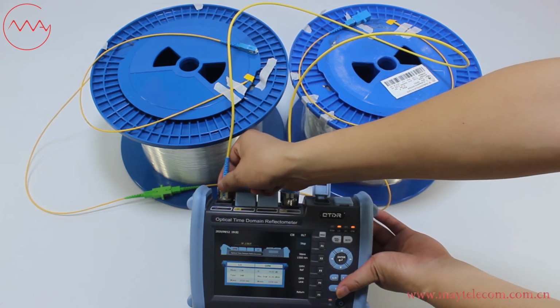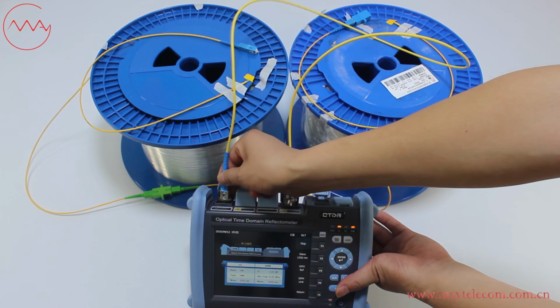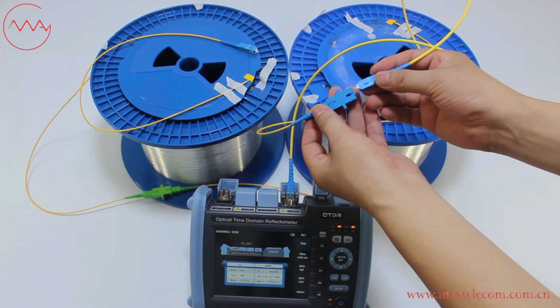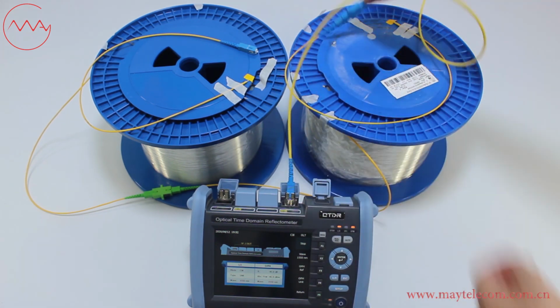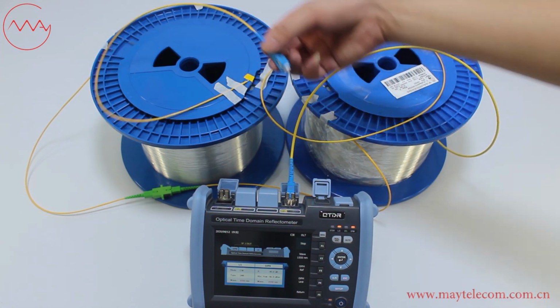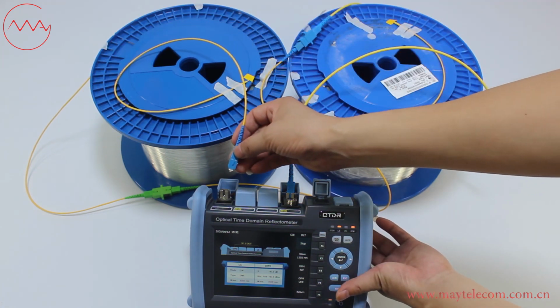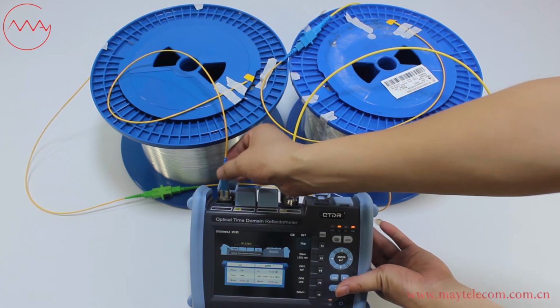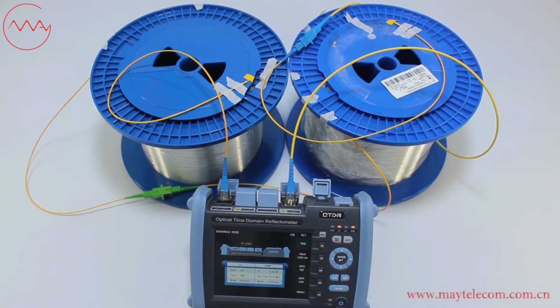Take out the SC connector from OPM port. Connect it with the fiber spool. Insert the output connector of the fiber spool into OPM port, and the insertion loss of the fiber spool of 30 kilometers is 6.66 dB at 1550 nanometer.